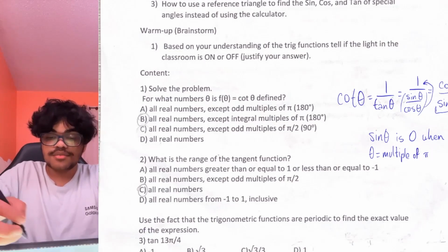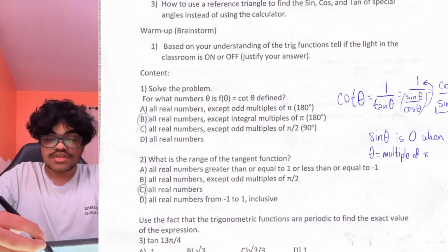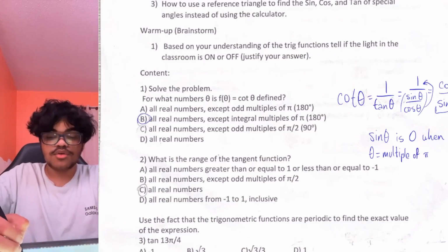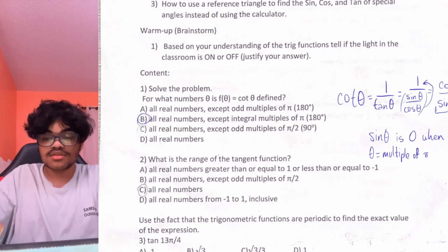And as you can see, in our answer choices, all real numbers except integral multiples of pi is one of our answer choices. This would be the correct one, because integral multiples of pi just means the integer multiples of pi, which would make sine theta equal to 0.